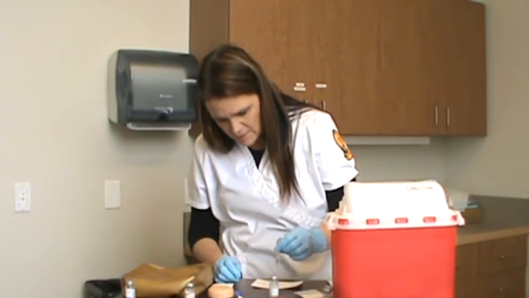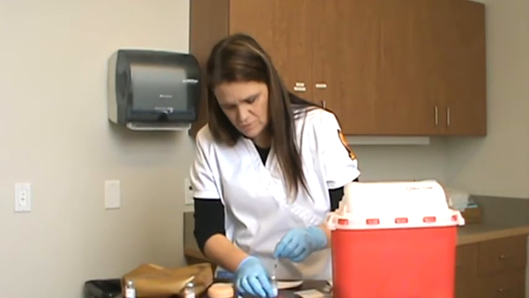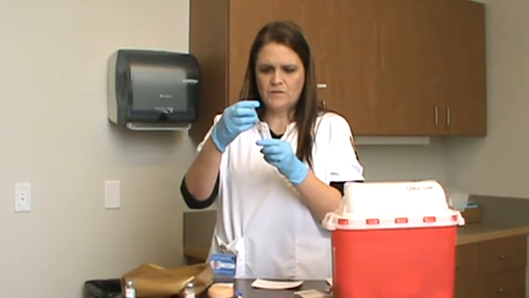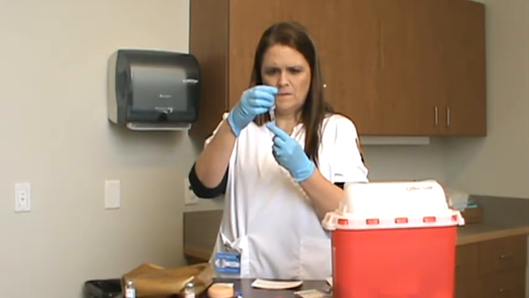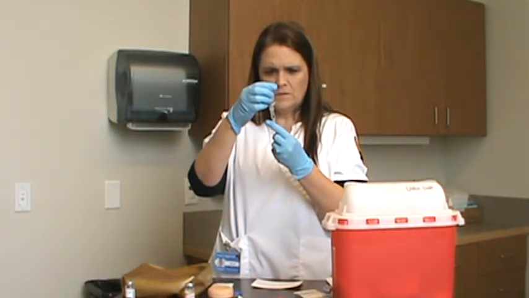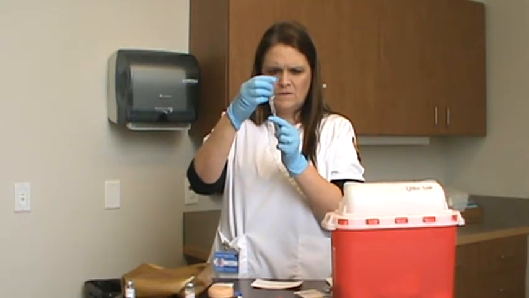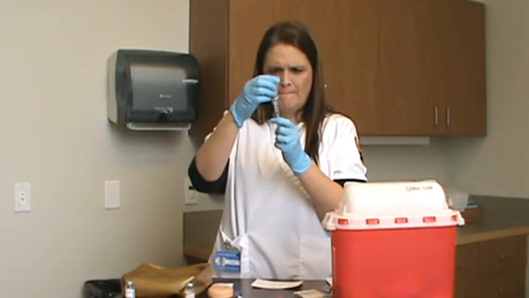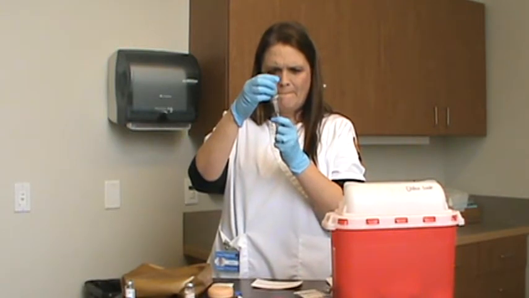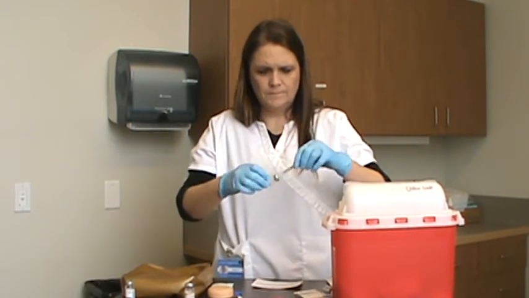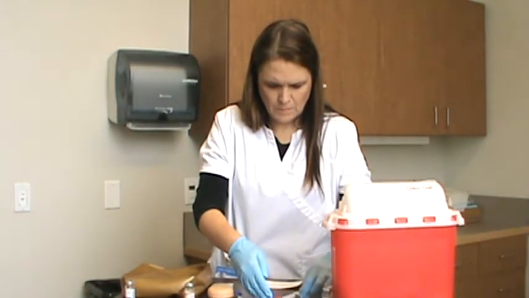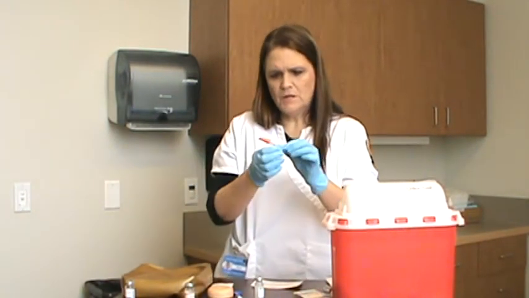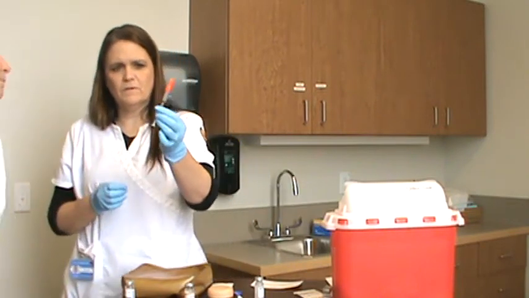With this, if I drew up too much, I would have to start again because you can't push any back in. 25. Check, and this is 25.